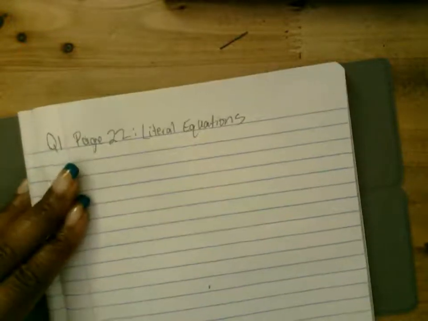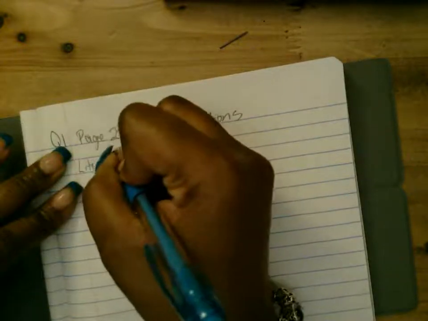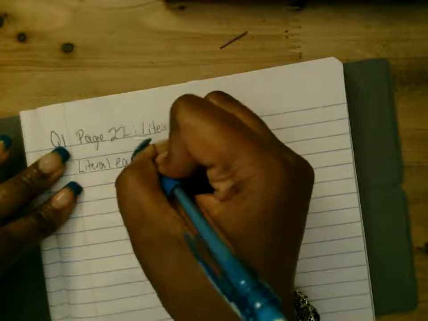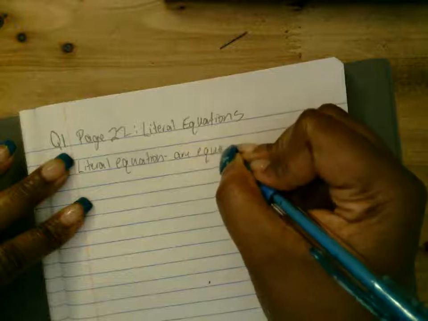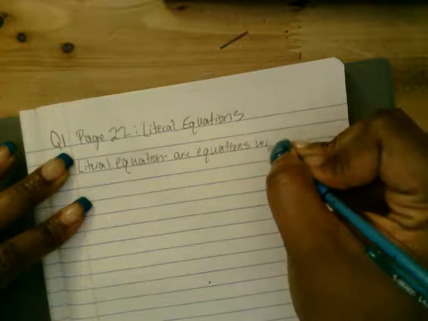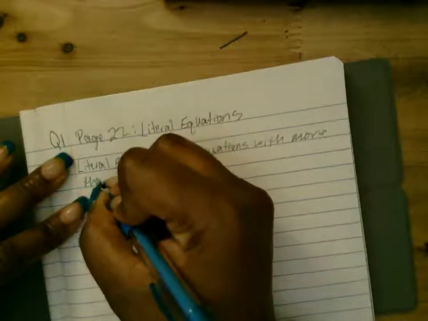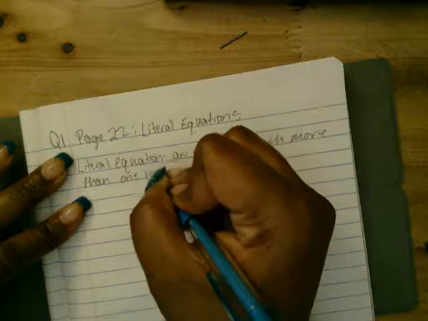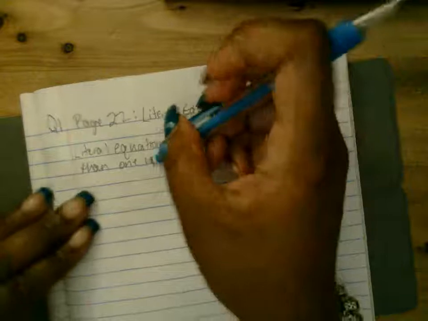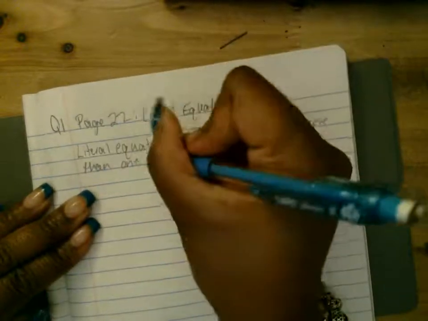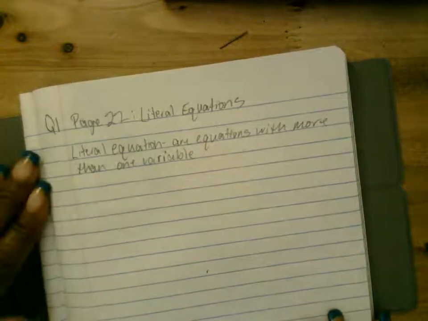All right. So, what is a literal equation? Literal equations, let's write this down. Literal equations are equations with more than one variable. That's what a literal equation is. A literal equation is an equation that has more than one variable. Super simple, right? It just has more than one variable.